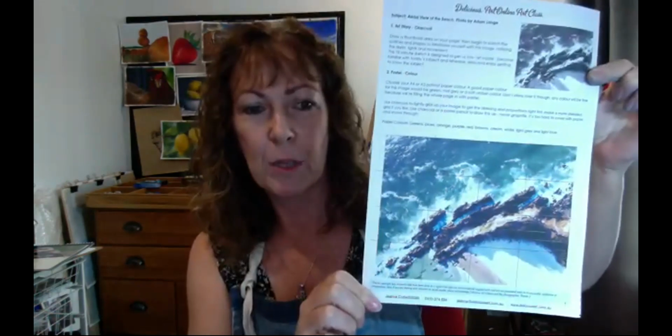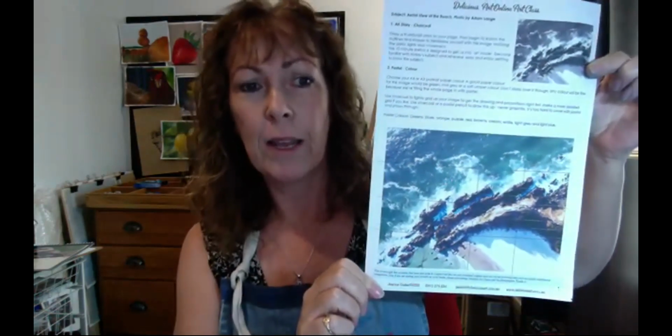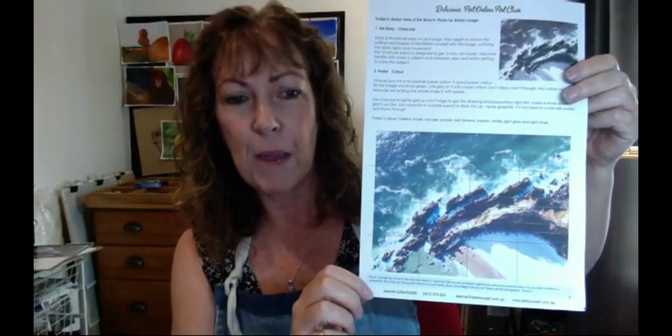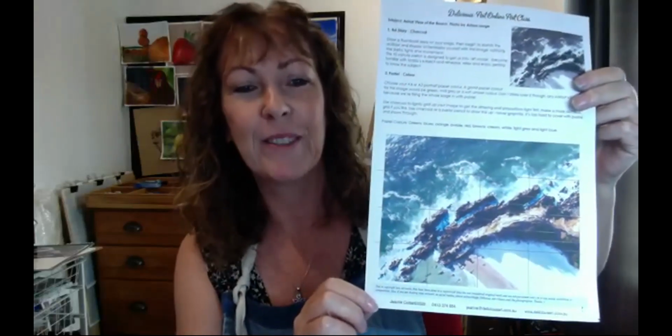If you have downloaded all the files and bits and bobs, then you should have this picture. This picture is an aerial view of ocean and beach. I don't know where yet, but I will find out and let you know. It's a photo taken by my nephew. He has a drone and loves to take all these aerial shots, which I think are amazing. I just think they're the best things, and it's going to be heaps of fun to paint this one. So we'll get cracking on that.